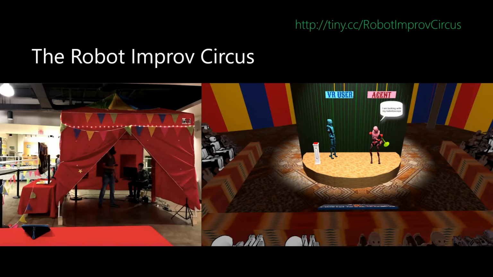To see this in action, we created a virtual reality installation called the Robot Improv Circus, where people could play the props game with a virtual agent. This game takes place in a huge virtual circus tent with carnival music and a sold-out audience. Everyone is a robot to level the playing field of user expectations.